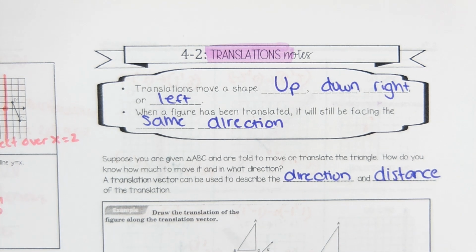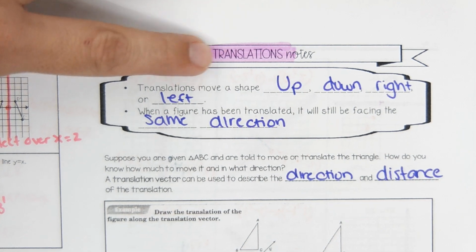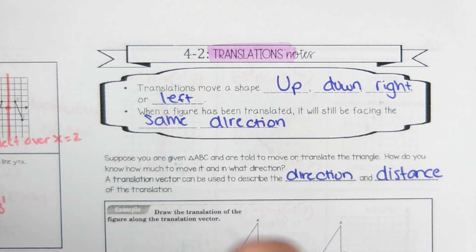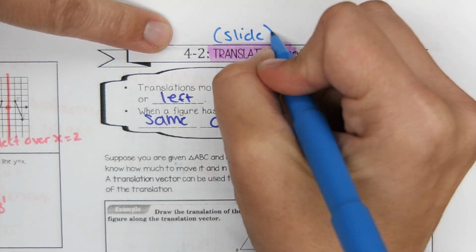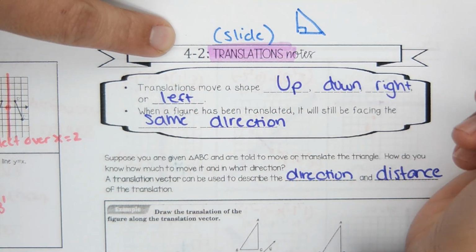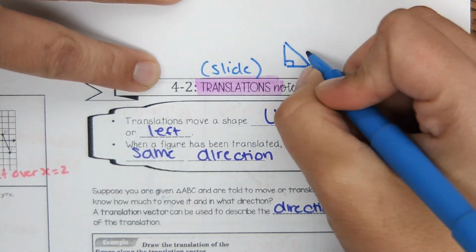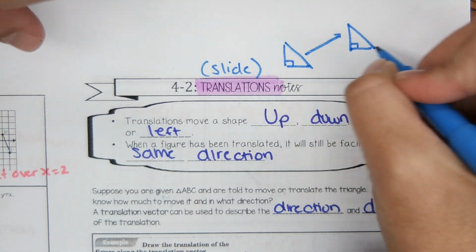I told you each day we would be working on a different transformation. Today we're going to be working on translations. Translations, kind of a big word, but what it means is when you slide a shape to a new position. So for example, if you have a right triangle and then you slide it to a new location, that would be a translation.